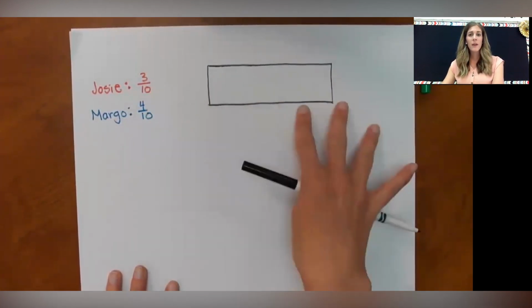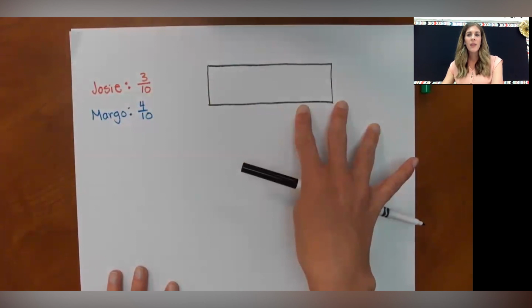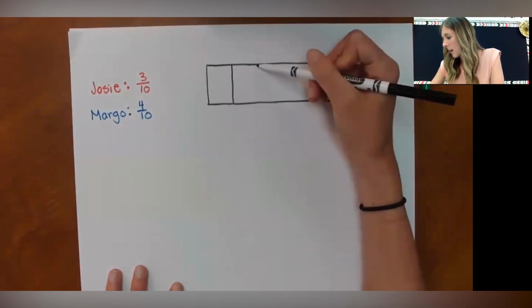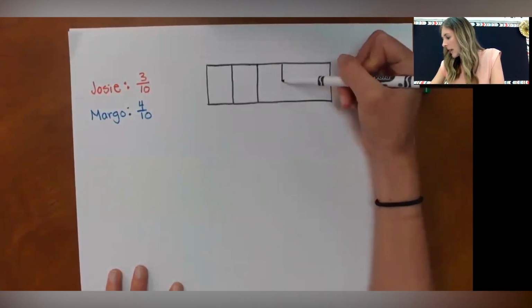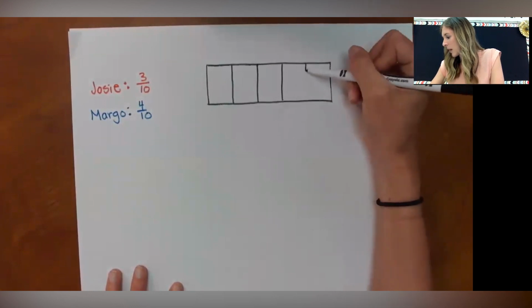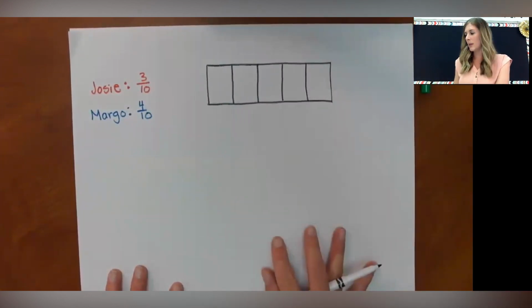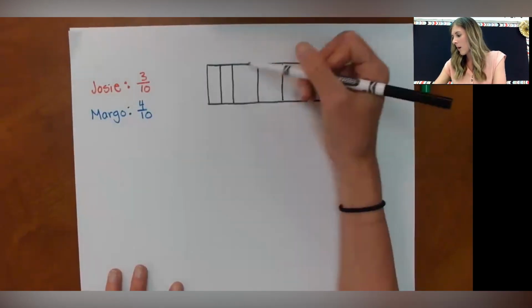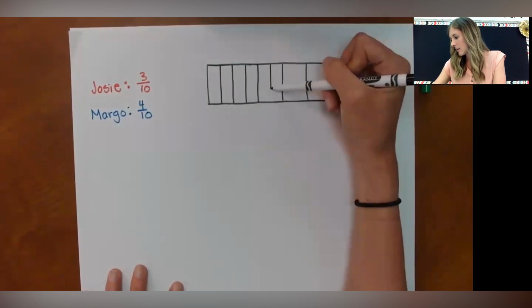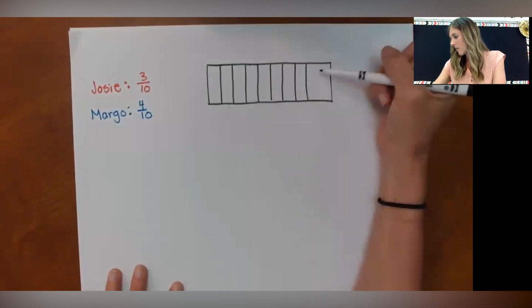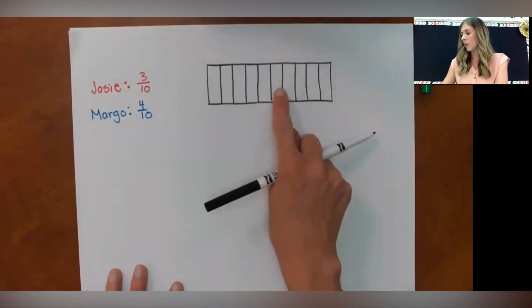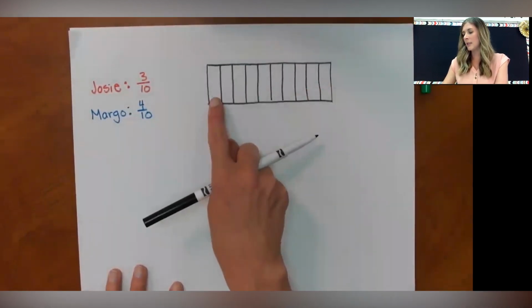So they split the fence up into 10 equal pieces, and then they went back and painted some of those pieces. So I like to start with fifths just so I can make sure I'm getting my pieces as equal looking as I can. I know it's just a sketch, but I want it to look like equal pieces. So there's fifths, and then I'm going to split those in half to give me tenths. So I should have 10 equal pieces. 1, 2, 3, 4, 5, 6, 7, 8, 9, 10. Very good.